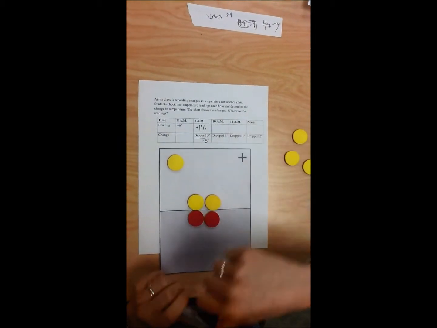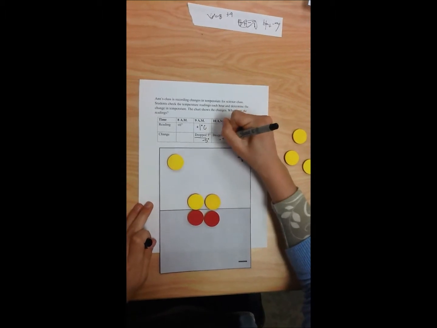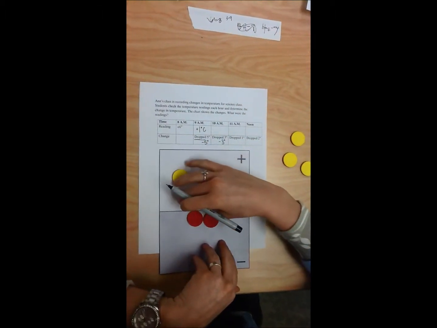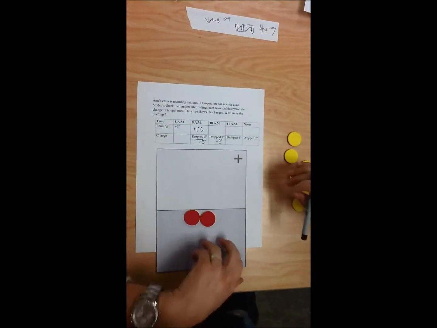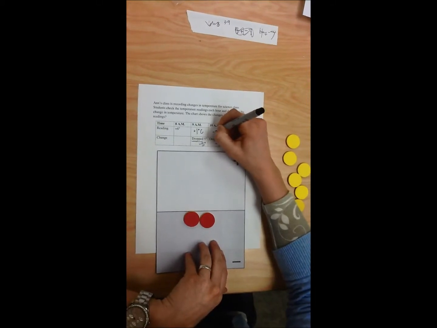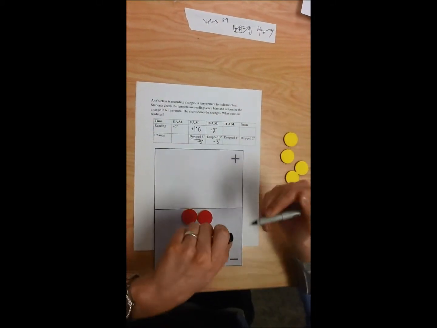We can see we're dropping 3 degrees, which is minus 3 degrees. So now we can take these 3 away, and what's left over is 1, 2 negatives. So negative 2 degrees at 10 a.m.